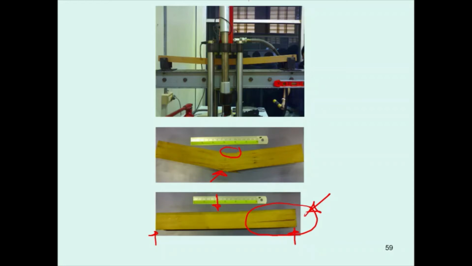And the top is a picture of our testing setup. We put the beam between the supports, and then we put this. I should mention that at the loading point, you have to put a steel plate here to distribute the force and prevent failure over here.